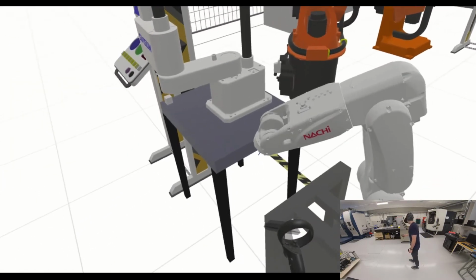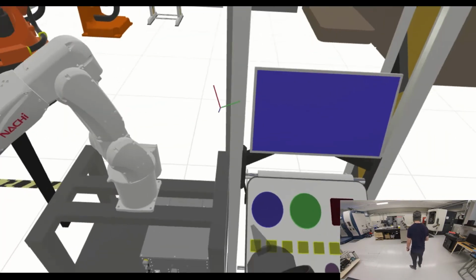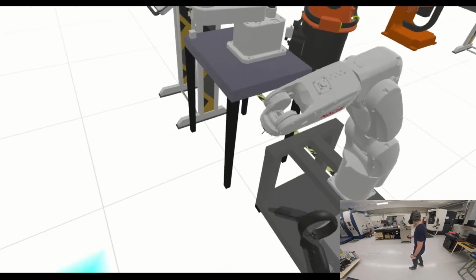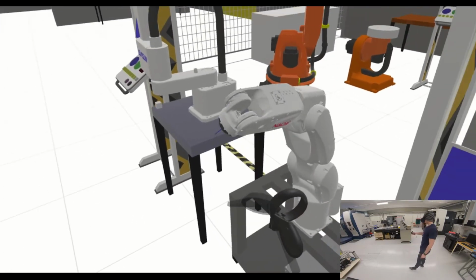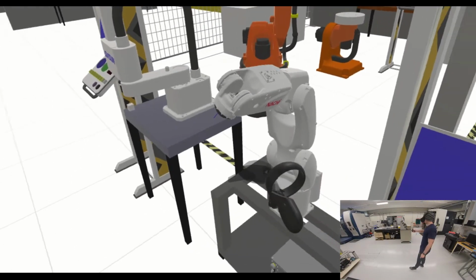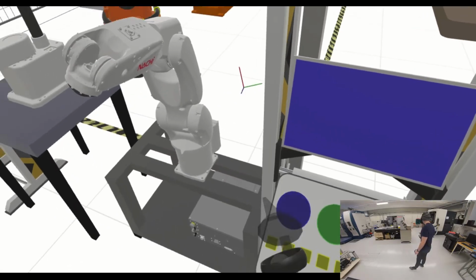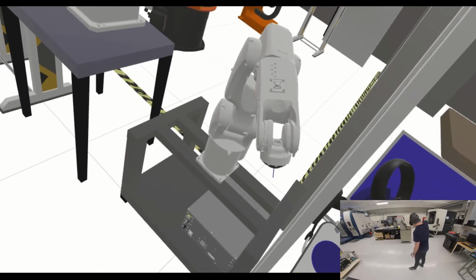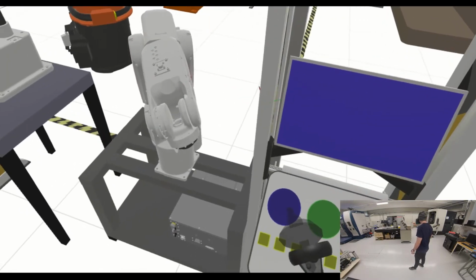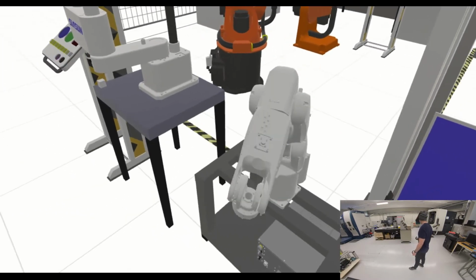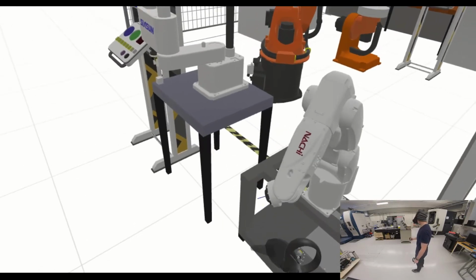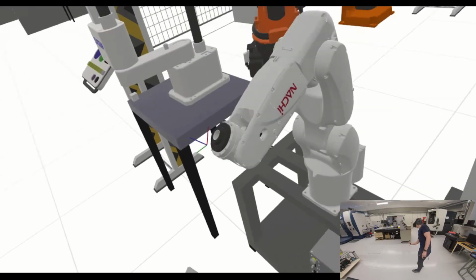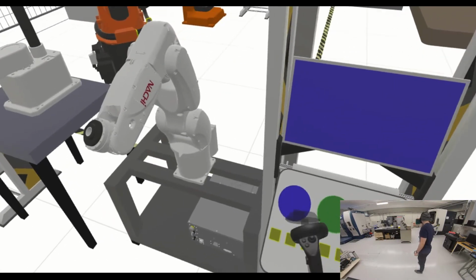You can drag the robot arm with its joints with the VR controller to different positions. You then press the blue button to add a position to your program. So you can drag it to different points and then press the blue button to add more and more positions. After you have added all your positions, you can press the green button to execute the program you have created, just to double check that all the movements are okay.